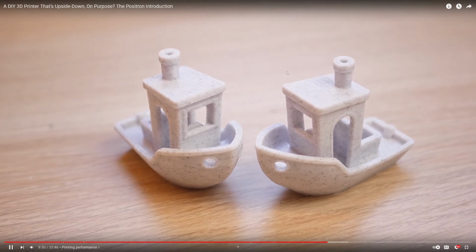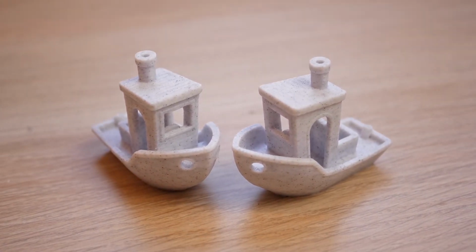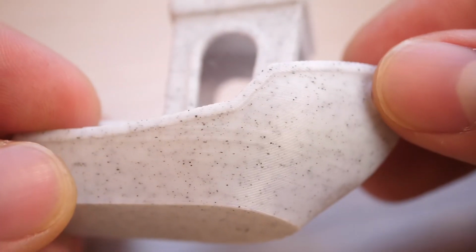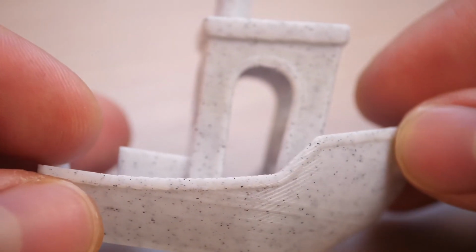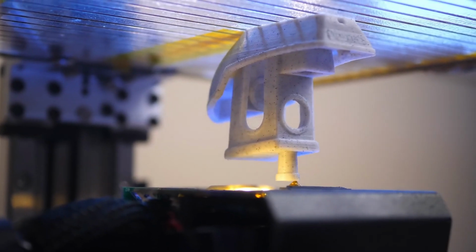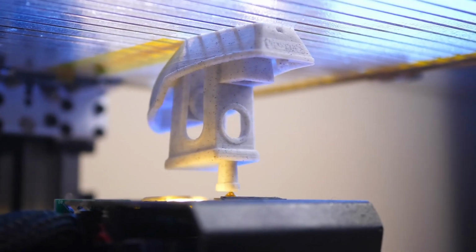To get an apples to apples comparison, I printed two benches, one using my fully tuned Prusa i3 MK3 and the other one using the Positron.